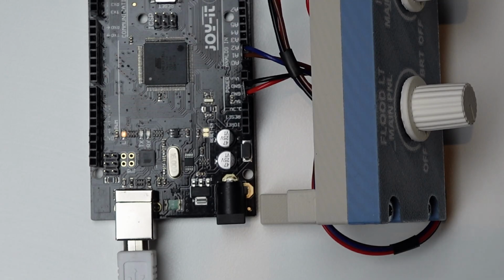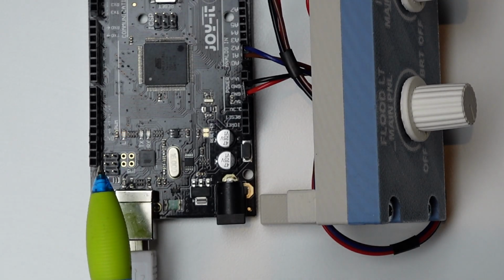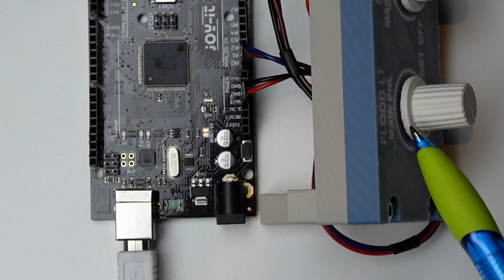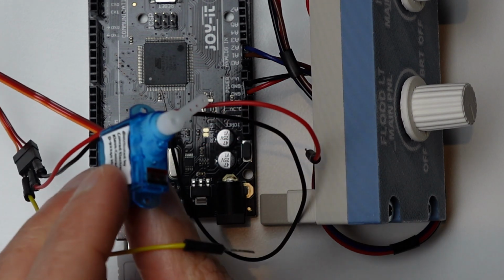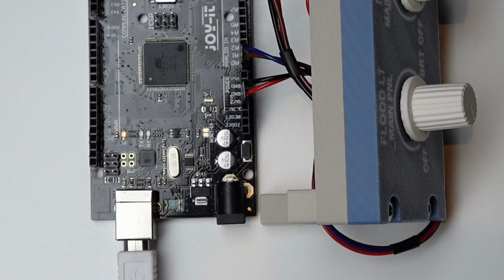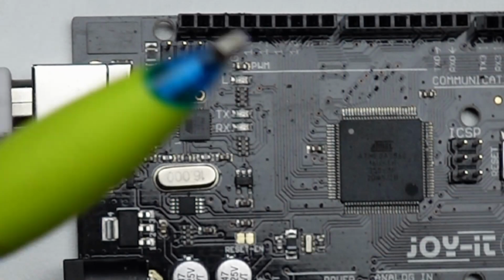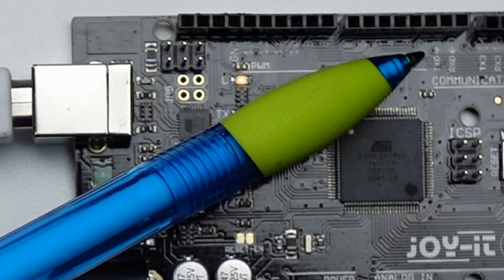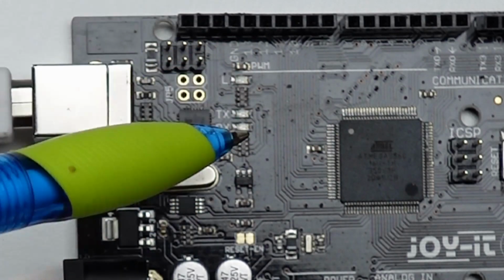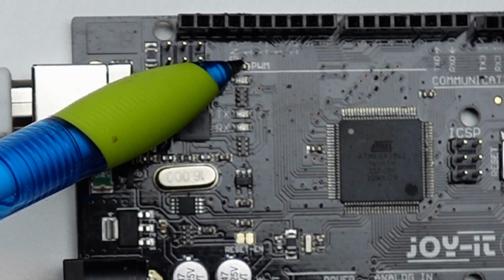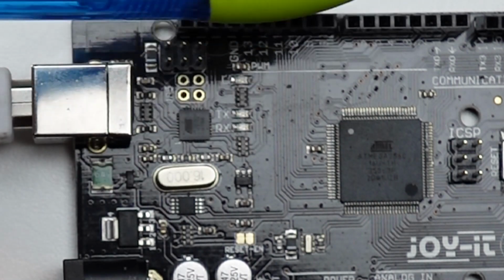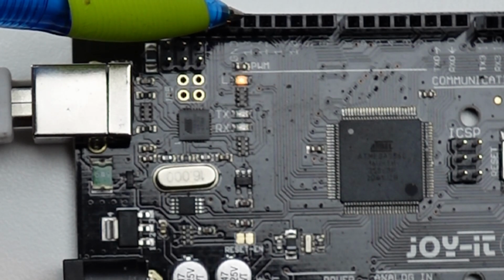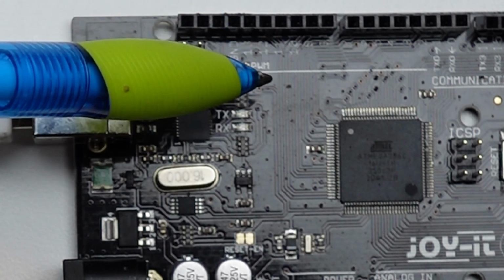Okay, what do we need today? Of course, our Arduino board, this panel with a potentiometer on it, and later this little servo motor. And for PWM in general, if you have a look at the board, from pin number 2 to pin number 13, there is this little PWM label, and this indicates that all the ports from pin number 2 up to pin number 13 are supporting PWM.